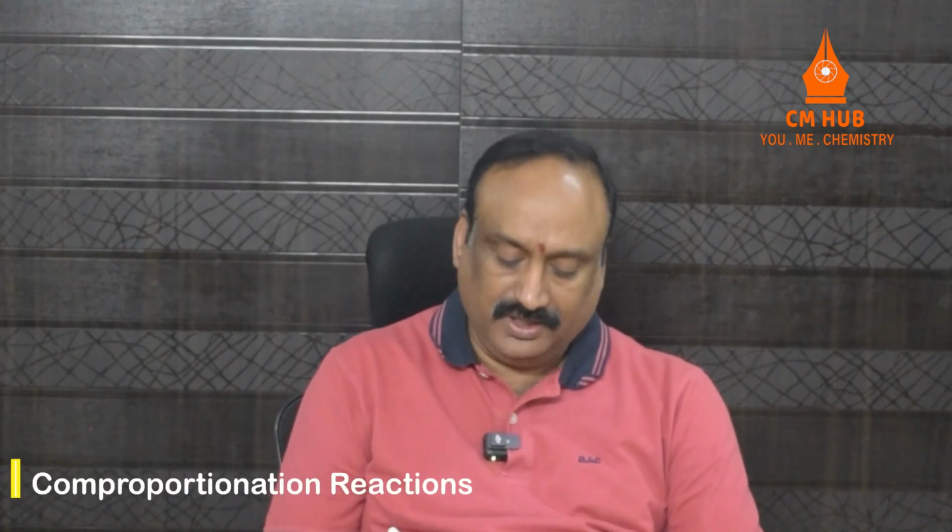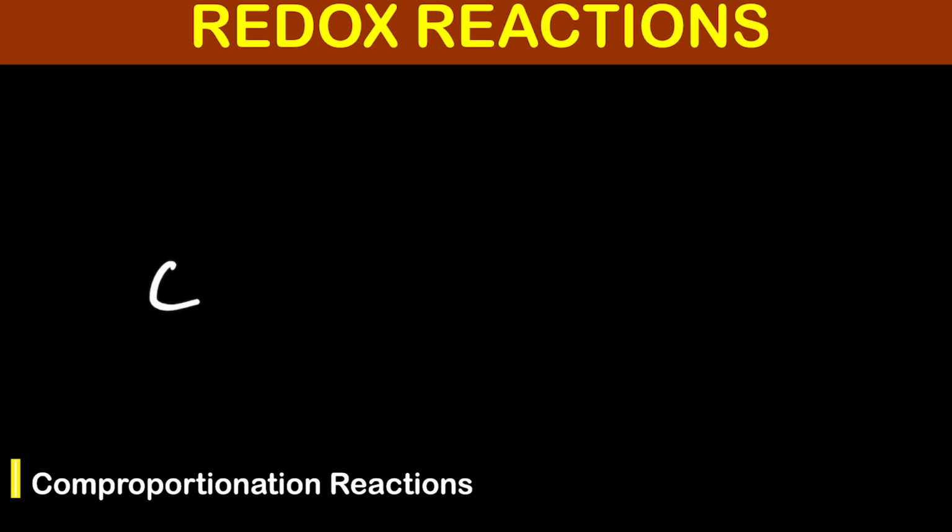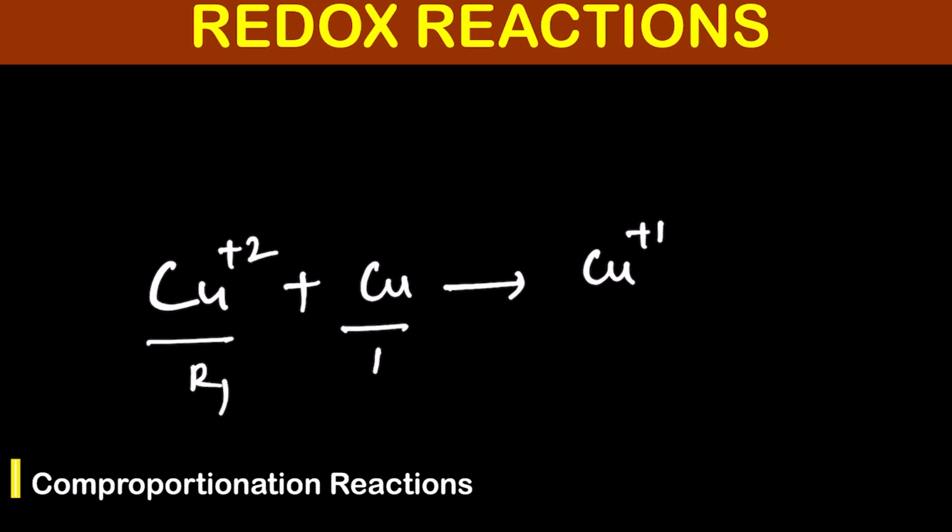There is a third category of redox reaction called comproportionation reaction, in which two different oxidation states of the same element give rise to a product in which the oxidation state remains the same, which is intermediate to that of the two oxidation states of the reactants. So here this is reactant 1, here this is reactant 2, but both belong to the same element.